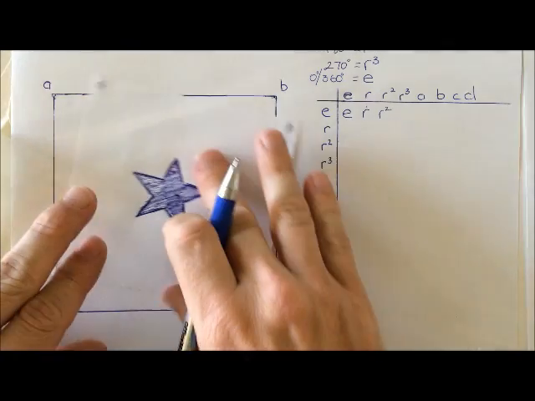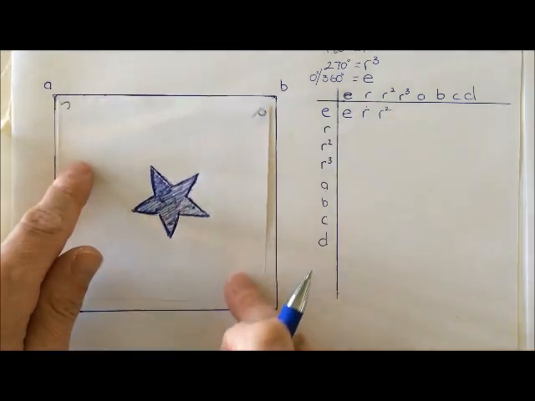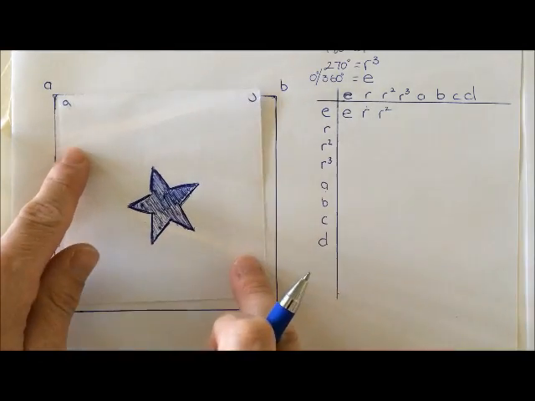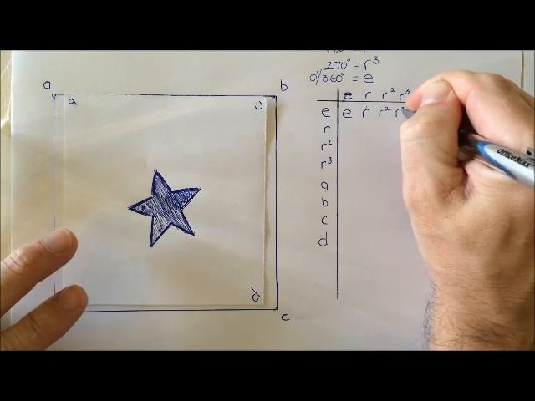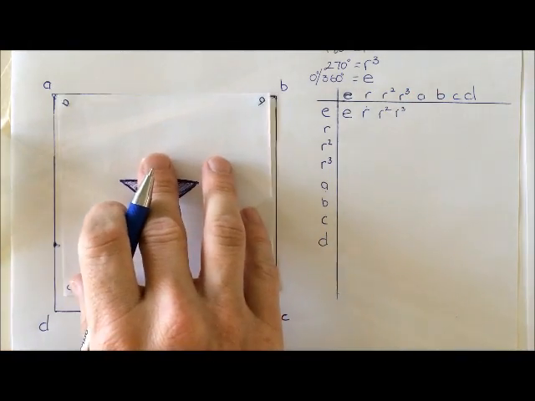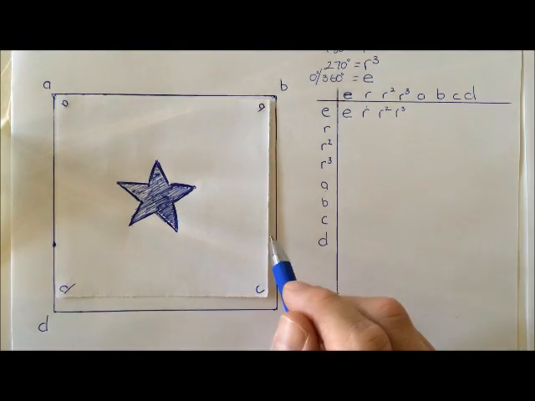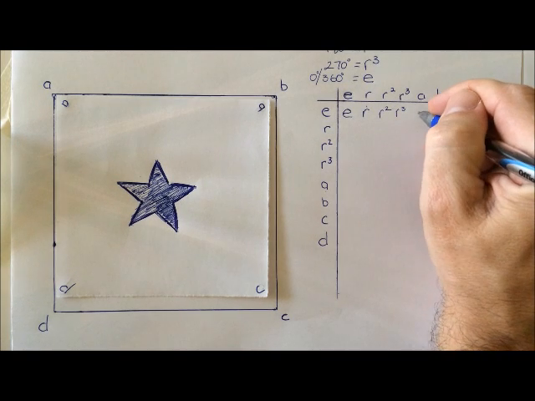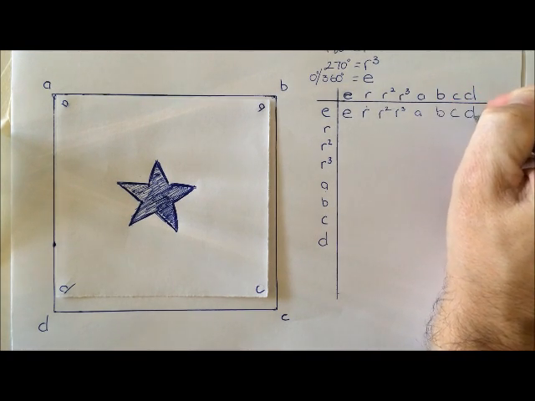We reset for 3. 1, 2, 3 rotations, or R cubed. And we do the same for our reflections, which will be A, B, C, and D.